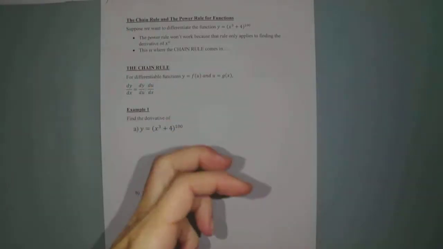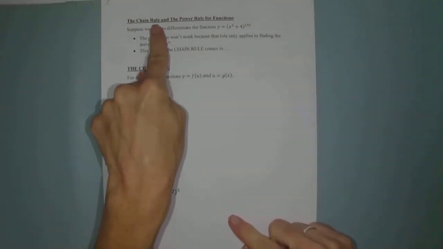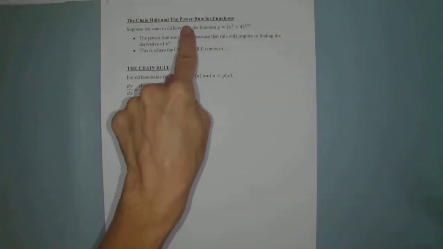Hi everyone, today's lesson in calculus is going to focus on two rules. Two rules that sort of merge into one. We're going to call this the chain rule and the power rule for functions.